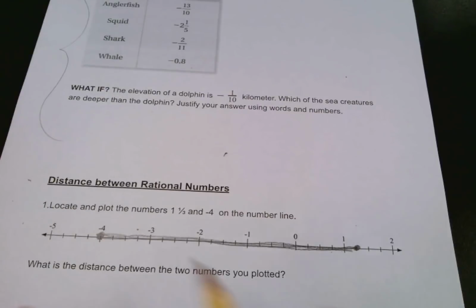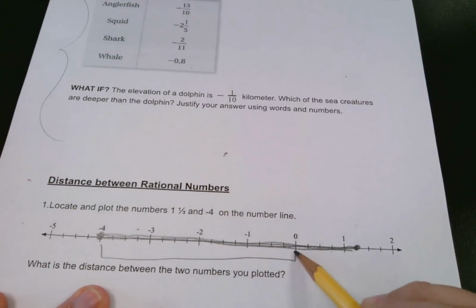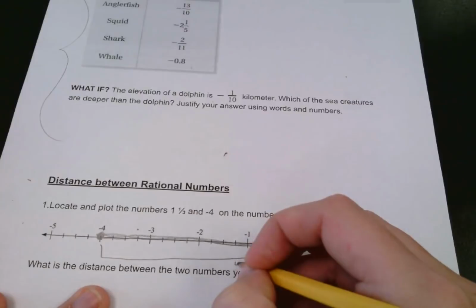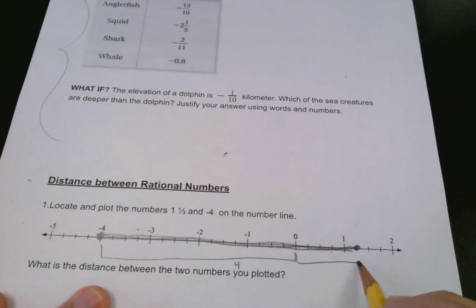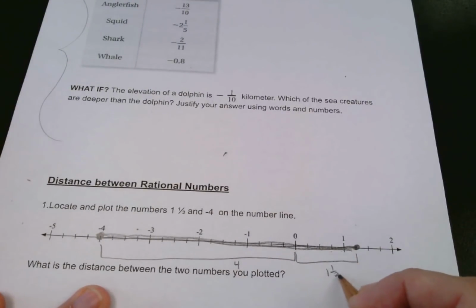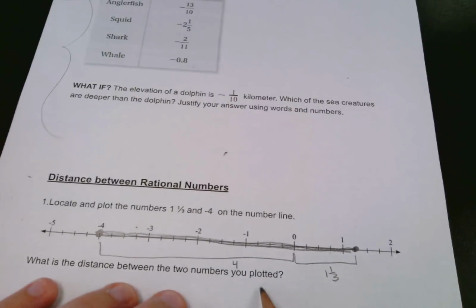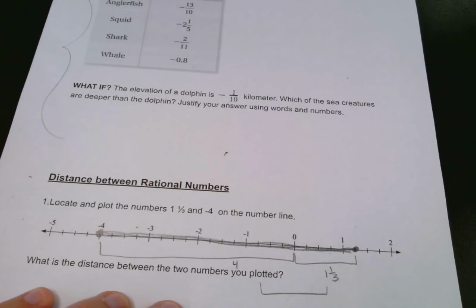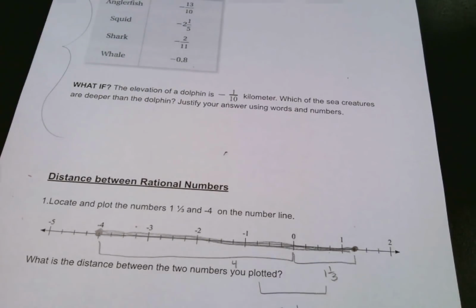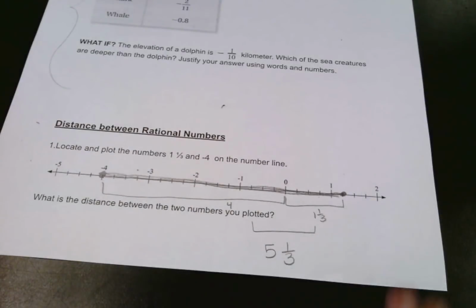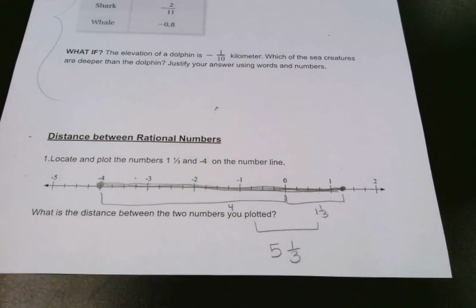Well, to do that, from negative 4 to 0, I go up 4, so it would be a 4. And then from 0 to 1 1/3, it's 1 1/3. So if I add these together, 4 and 1 1/3 is 5 1/3. So that's how far apart they are. It's the same thing that we're doing with integers, only now we have fractions because they're rational numbers, okay?